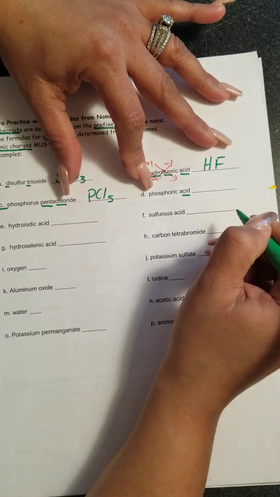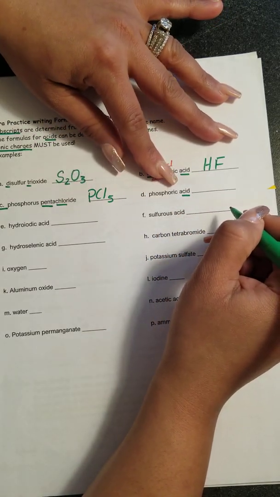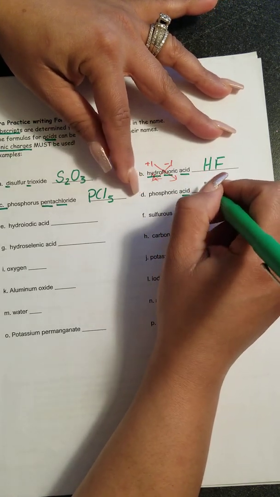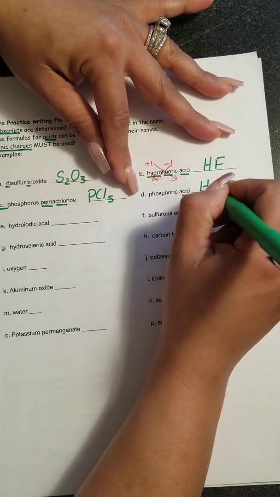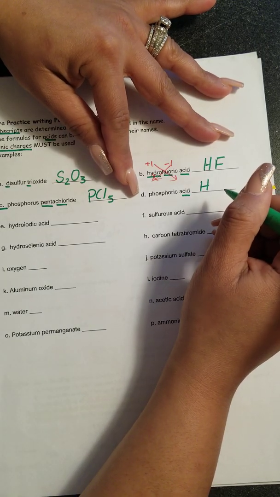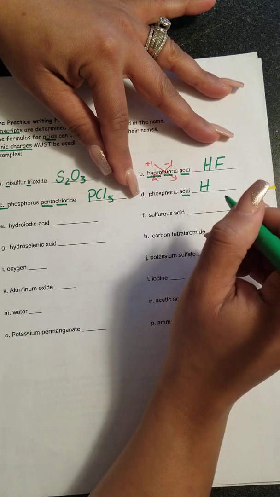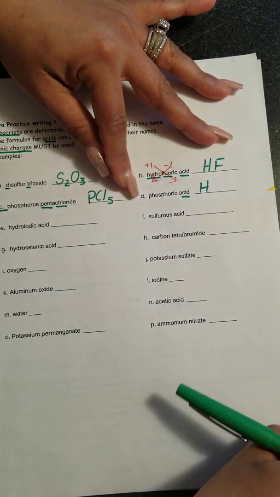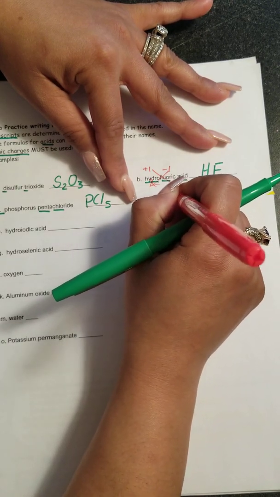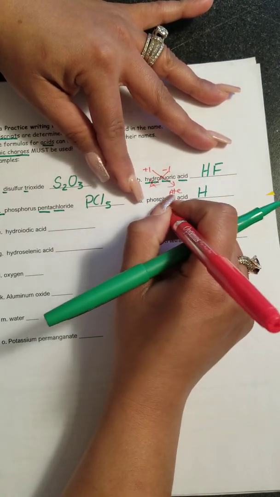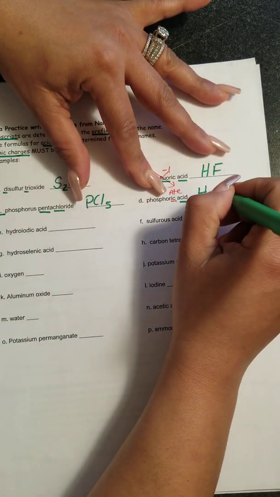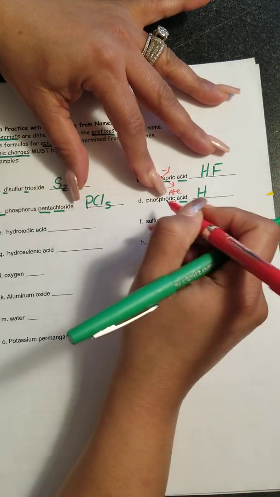Phosphoric acid. Okay, well, we have acid there. And it does not start with a hydro. Now, no matter what, all acid starts with a hydrogen, okay? So this must be one with a polyatomic, which is not a problem. Go to the polyatomic chart, and IC was originally ATE. So phosphate is what we're looking for.